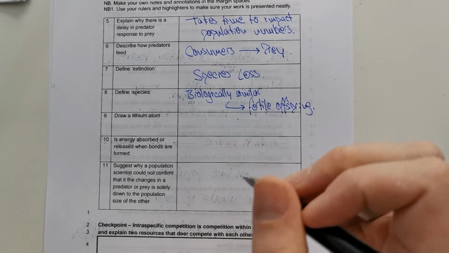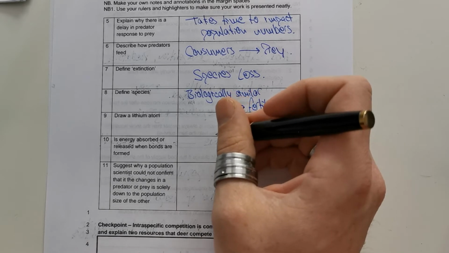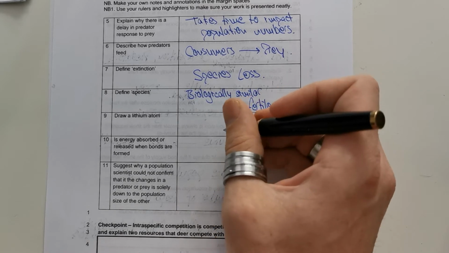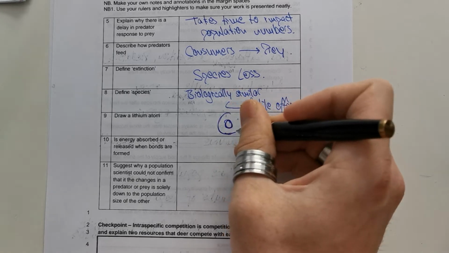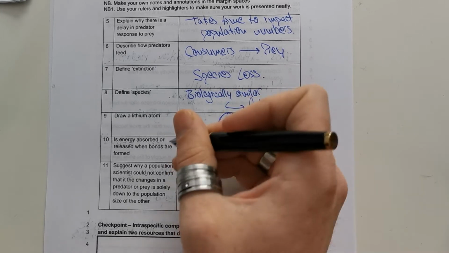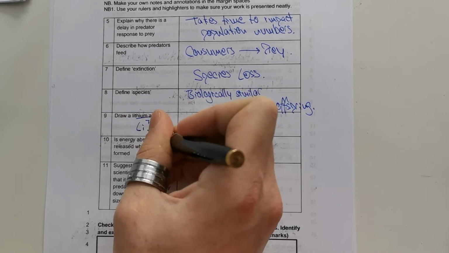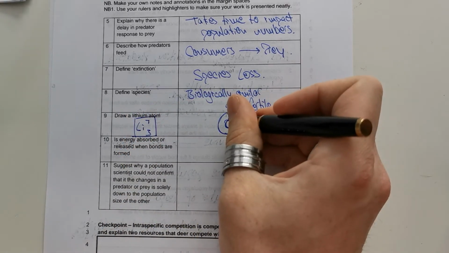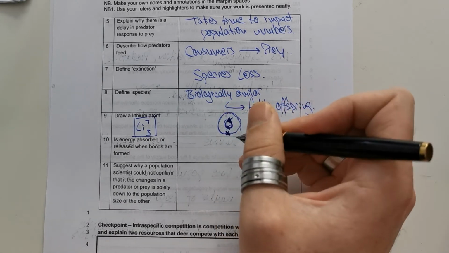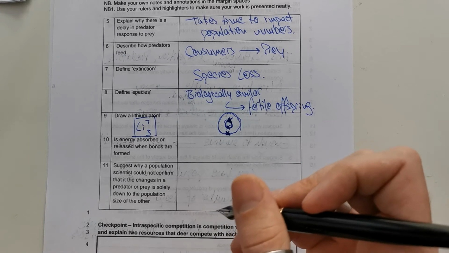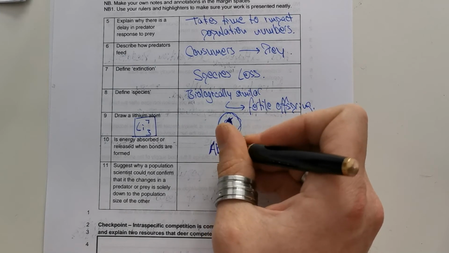Now, a couple of questions that we are just recapping, prior content knowledge not related to this unit. So draw a lithium atom. If you were to draw the electronic structure of a lithium atom, you need 2 shells. Remember, if you were to see it on the periodic table, you'd have a 7 and a 3. So you'd have 2 electrons on the inside shell and then 1 on the next shell. Is energy absorbed or released when bonds are formed? It's absorbed.